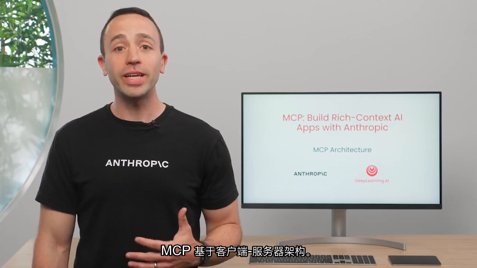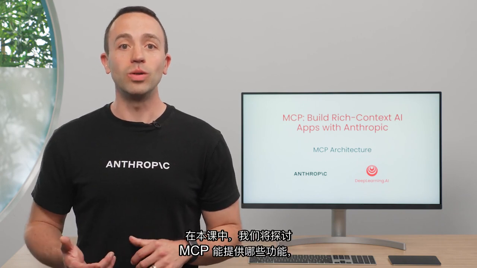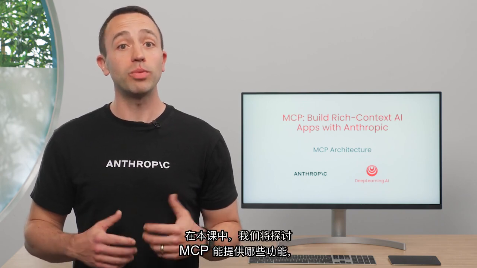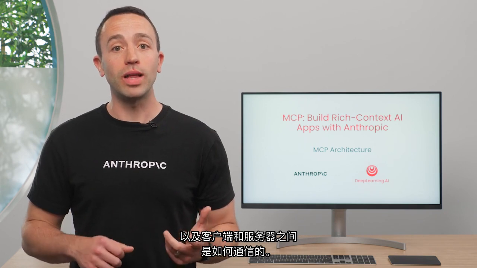MCP is based on a client-server architecture. In this lesson, we'll go through the features that MCP can provide and how the communication between the client and the server takes place. All right, let's dive in.